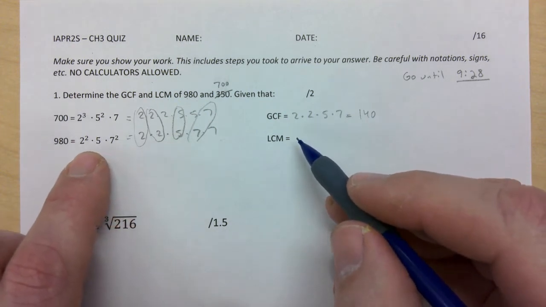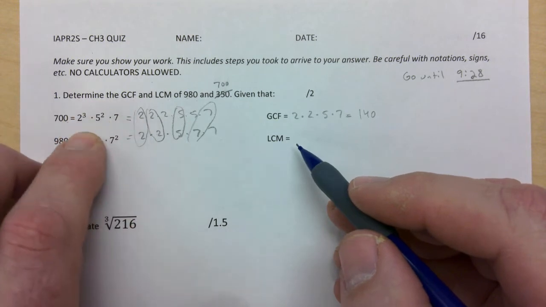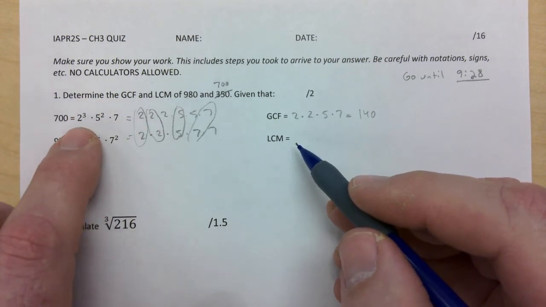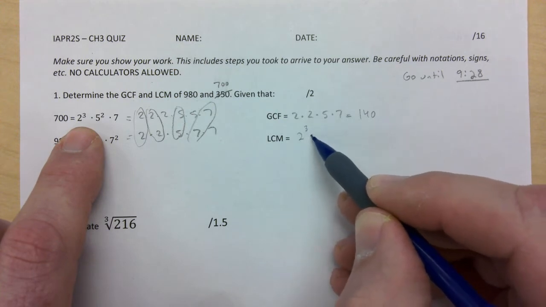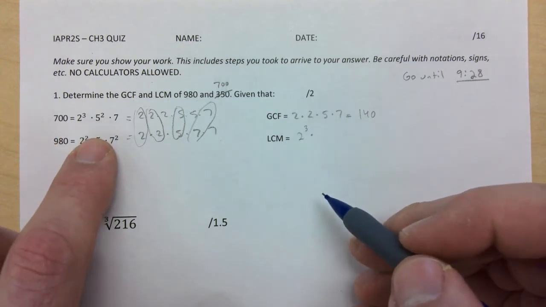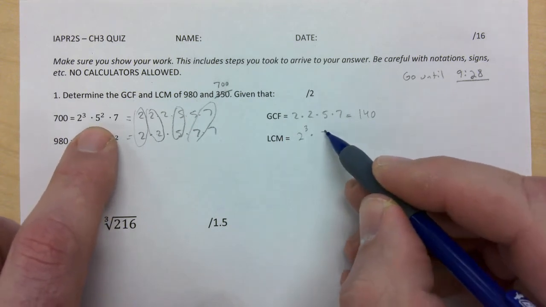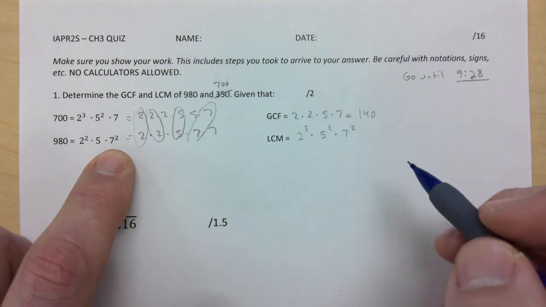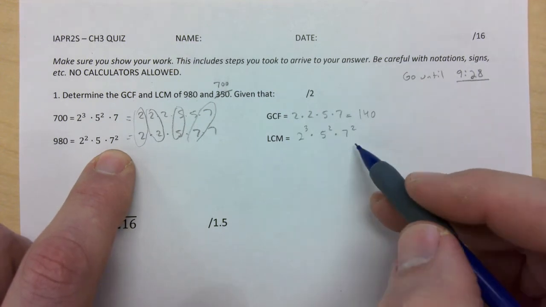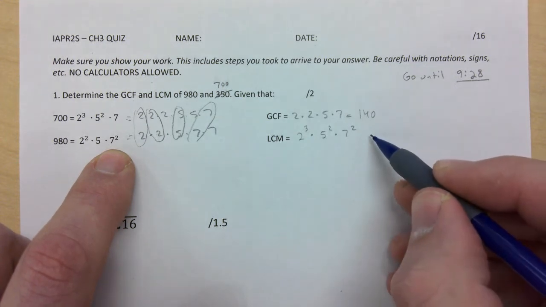For the LCM, it's the greatest power of all the prime factors that appear. So you're going from smallest to largest. The 2 has a power of 3 as its greatest power. 5 shows up for both, but even if it didn't, you take the highest power of it. And then 7, it's 7 squared. So when I see that, you got already half, and then another half for figuring out what it is.